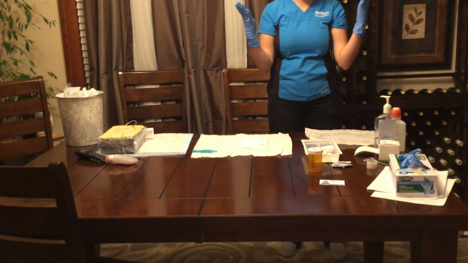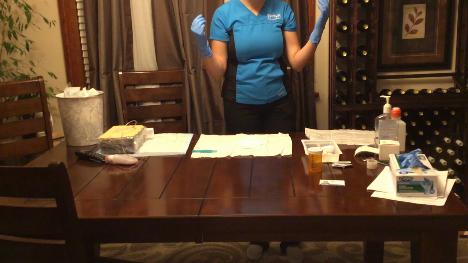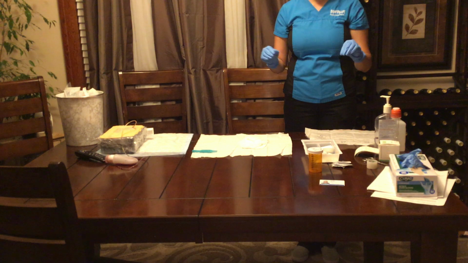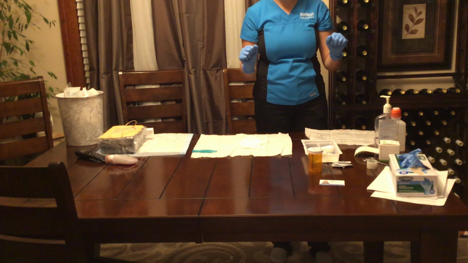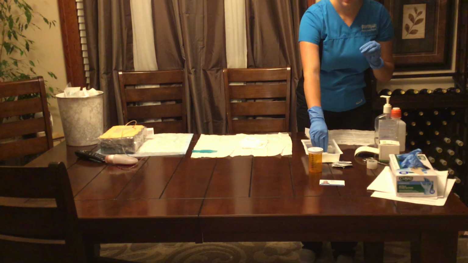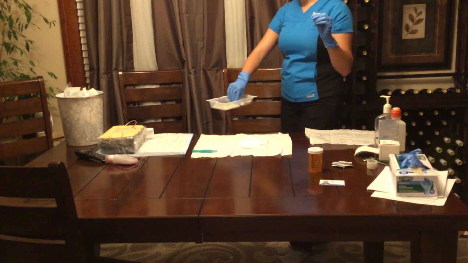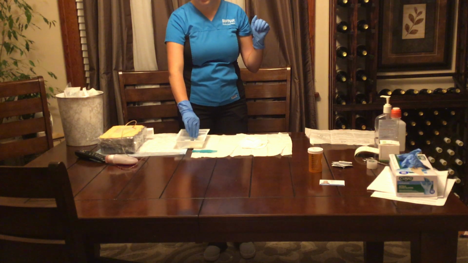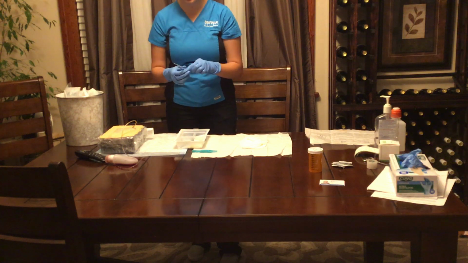Okay, so I'm now sterile, and what I'm going to do here is grab the inside of my tray and move it inside of my tray, and I'll just right like that. And I'm going to put it right here. And I can start cleansing the wound.